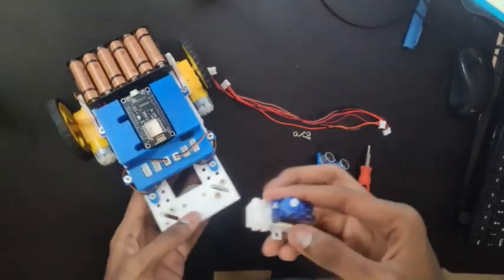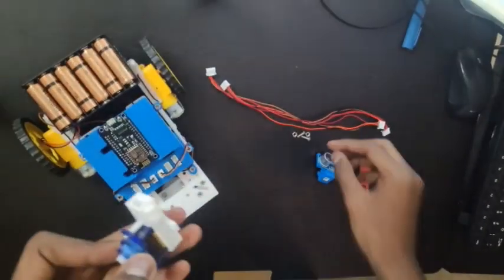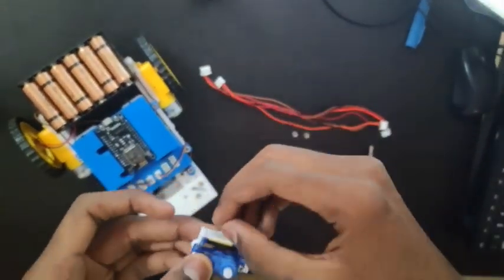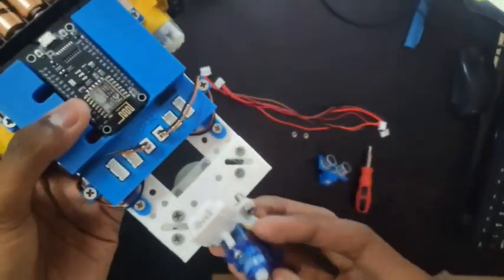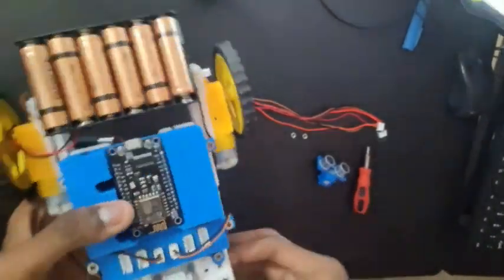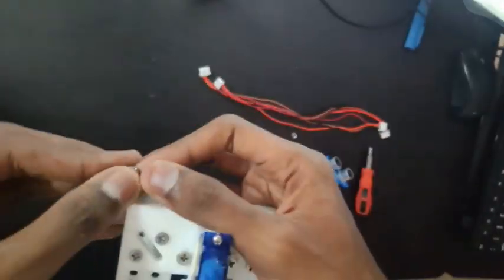Now take the car body and attach the servo motor on the C structure by using the nuts and bolts. Fit it to the respective holes.